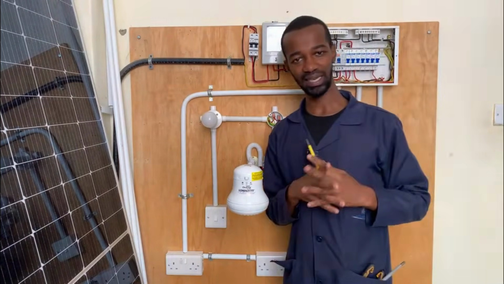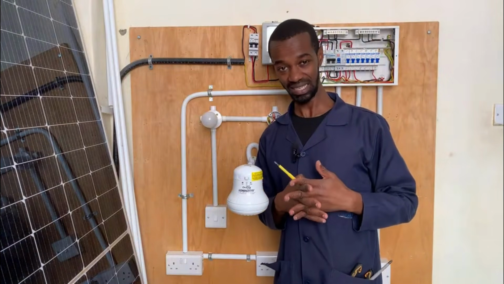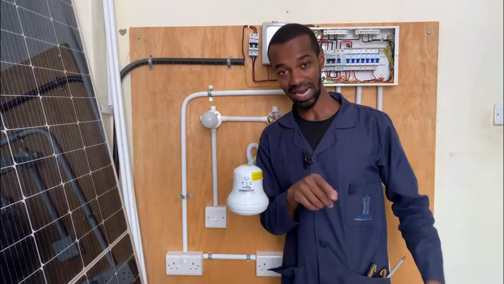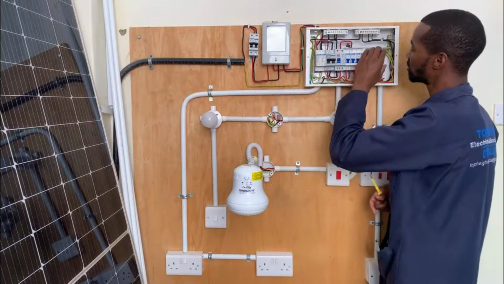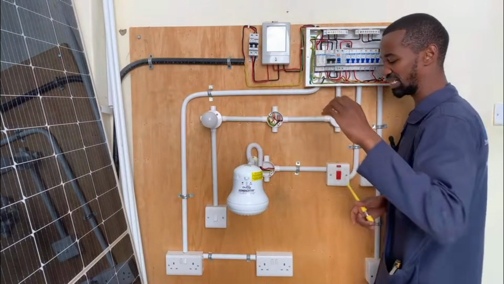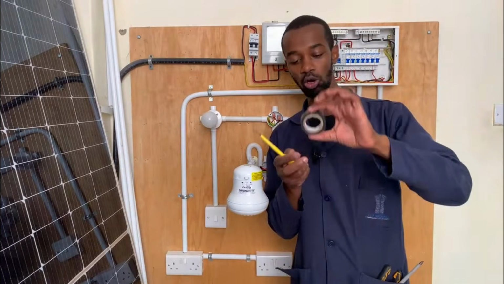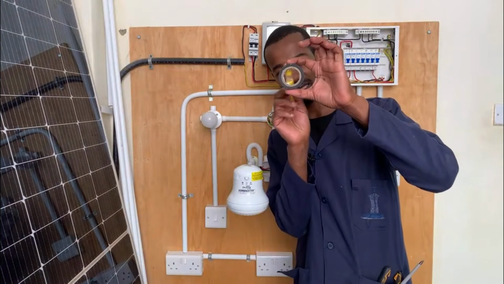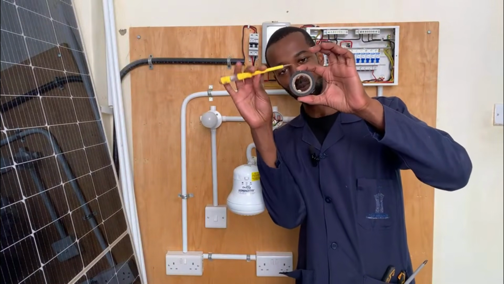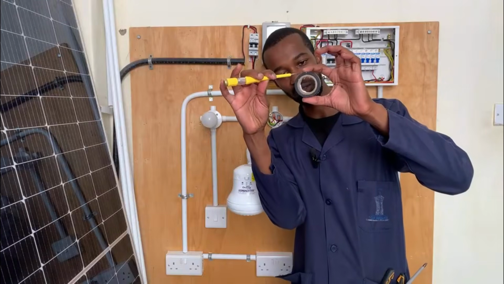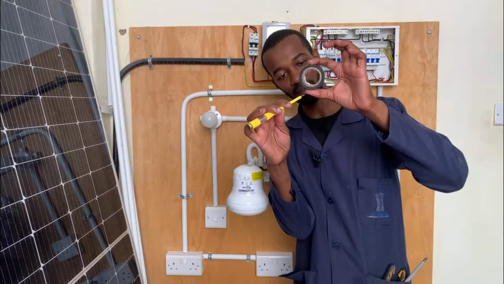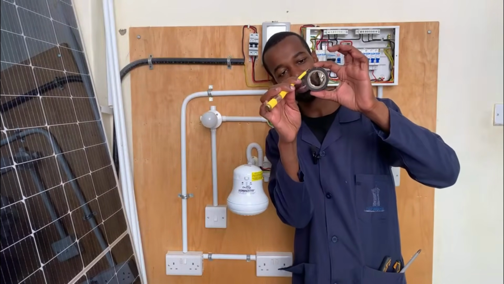Like I've always said, electricity flows in a loop. So even if you see all these gadgets here, it is a simple loop that has all of those devices. Assuming that this is the loop from the starting point, on top here, the transformer coming all the way to the meter box, the consumer unit, everything, it has to go back.